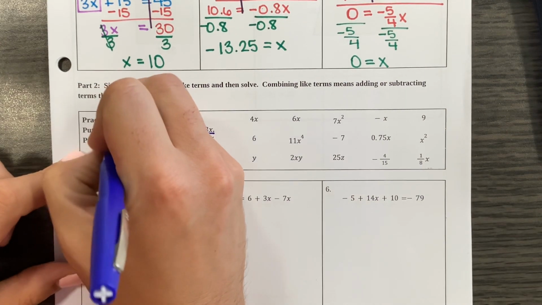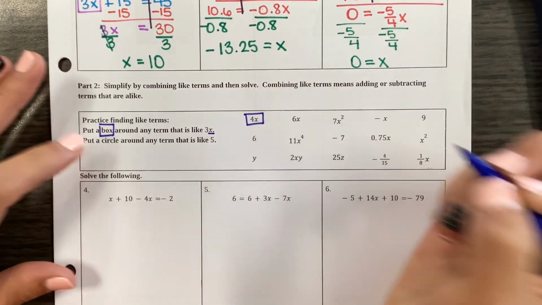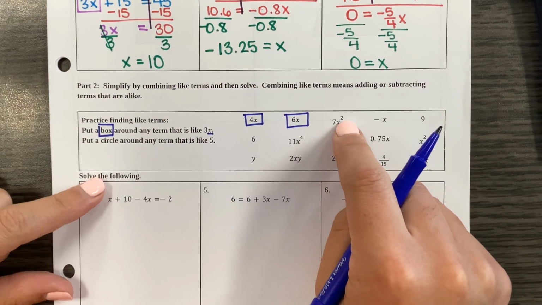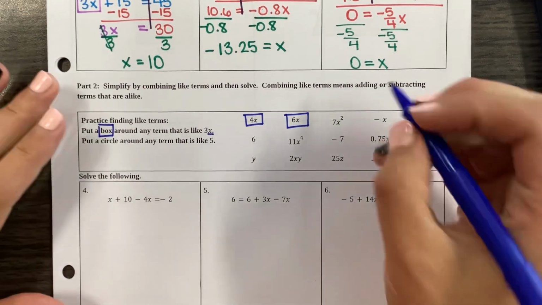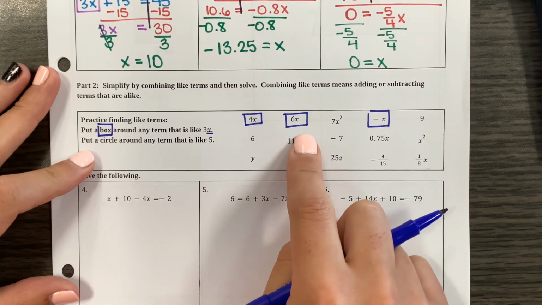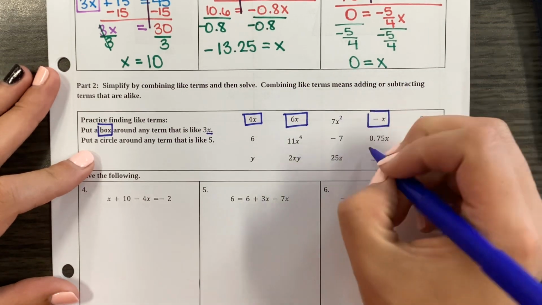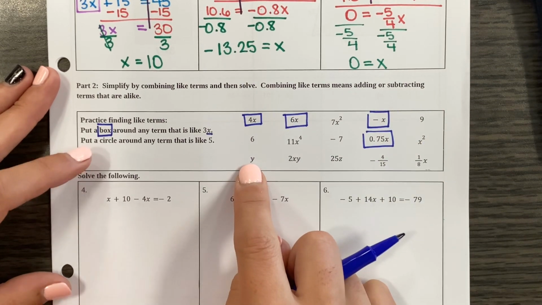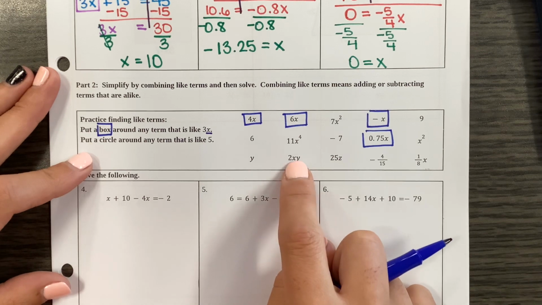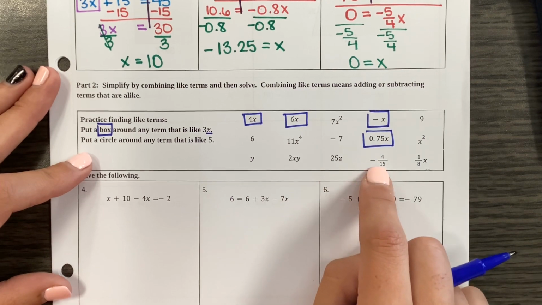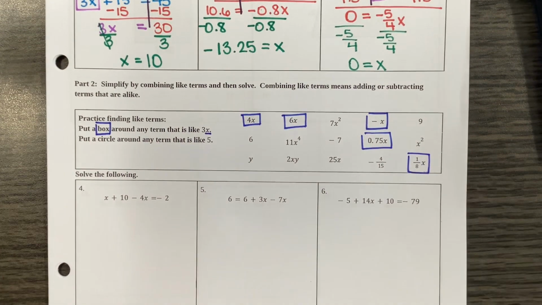It tells me to box them. So 4x is alike, 6x is alike, 7x squared is not because of that squared. My negative x is alike, 9 is not, 6 is not, 11x to the 4th is not, negative 7, 0.75x, x squared is not because you're squared, y is not even the same letter, 2xy, it does have the x, but then it has this additional y, so it's not alike, 25z, negative 4/5, and then your 1/8 x. So there are all of the like terms to 3x.